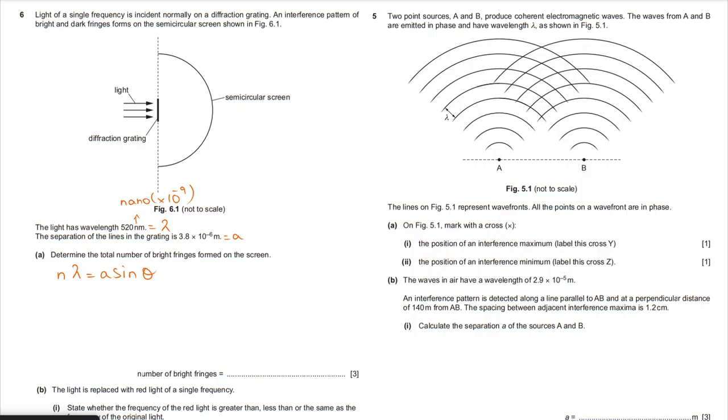So this is the formula. मैंने आप लोगों को ये चीज क्लास में बताई थी कि जब आपने टोटल नंबर ऑफ ब्राइट फ्रिंजेस निकालने हैं तो उस केस में हम थीटा को मैक्सिमम कंसिडर करेंगे, थीटा की वैल्यू 90 लेंगे. ठीक है, सो लेट्स कंसिडर, सो lambda is 520 into 10 to the power -9 and the value of a is how much?